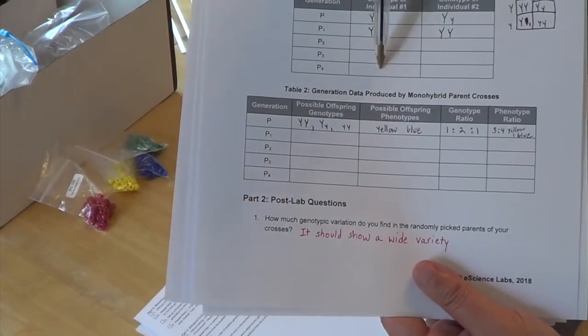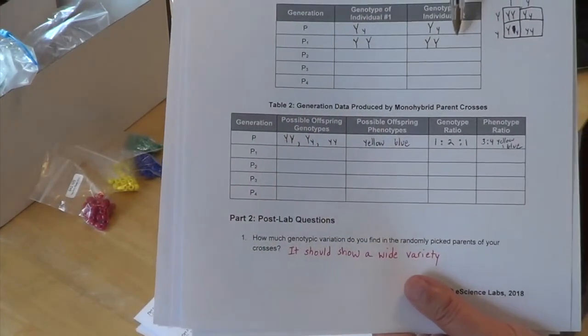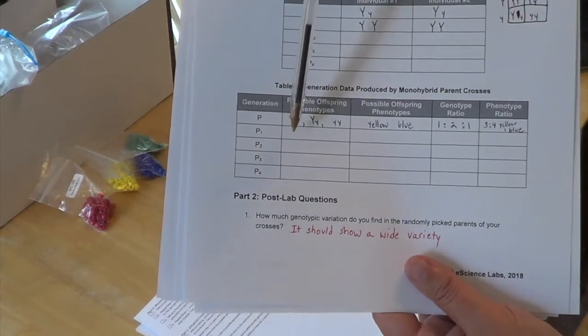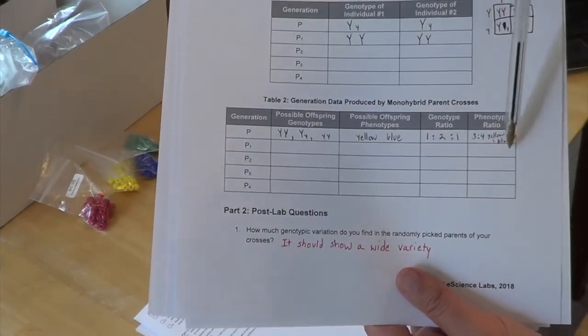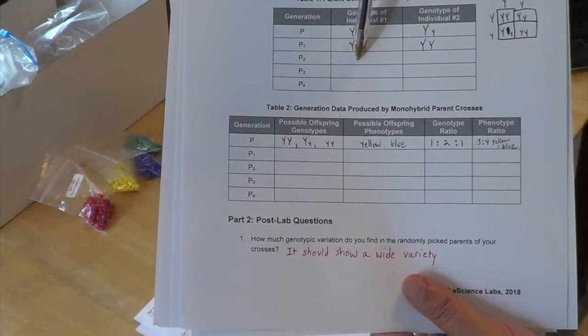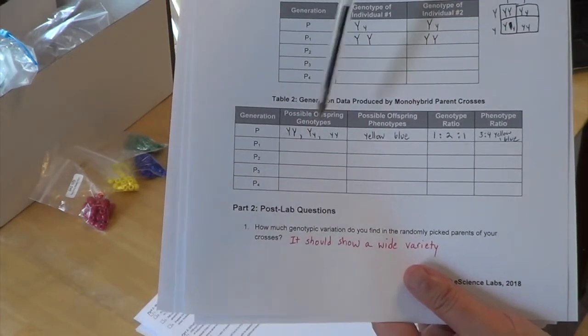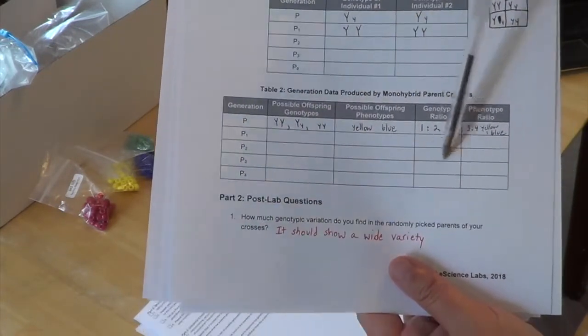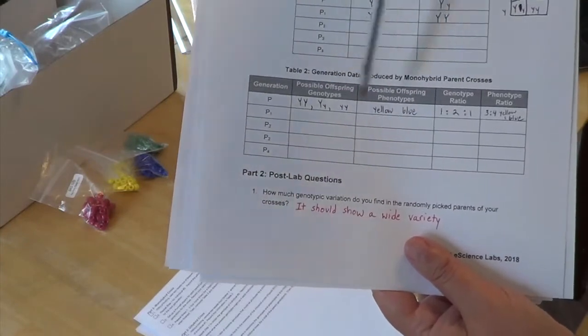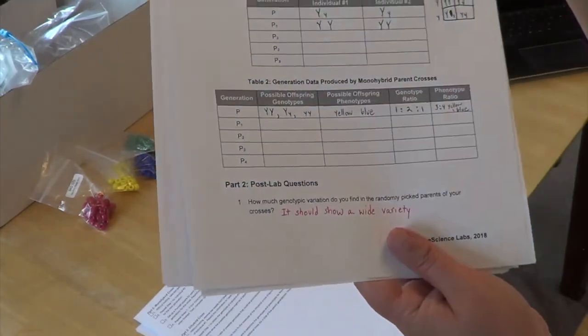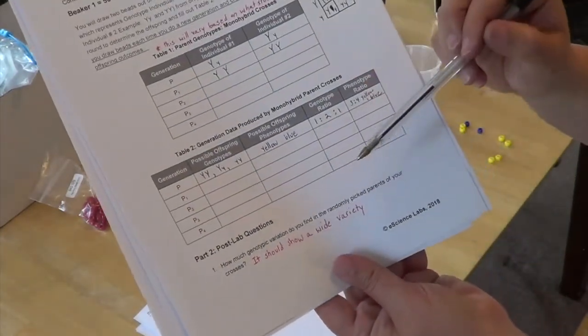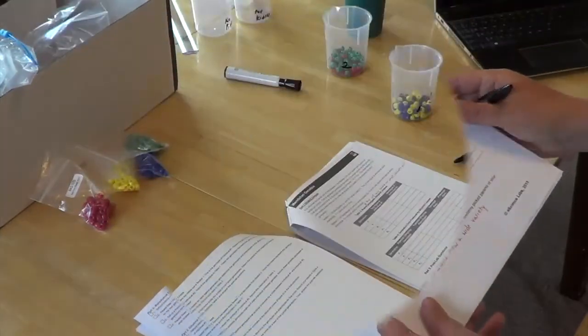Now you're going to do the rest, and remember, each one of these has to have a Punnett square in order for you to fill in the next part, okay? So you're going to randomly draw for this next part, and then do a Punnett square, and then fill in your information. So that's how you complete this part of the experiment. And then you have some post-lab questions that you'll have to fill in.